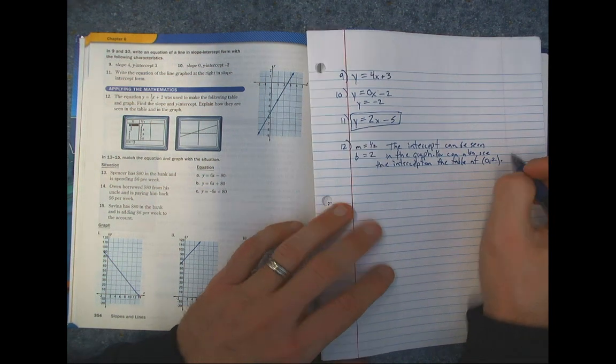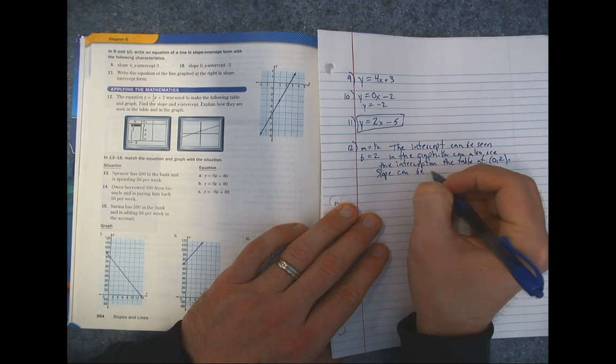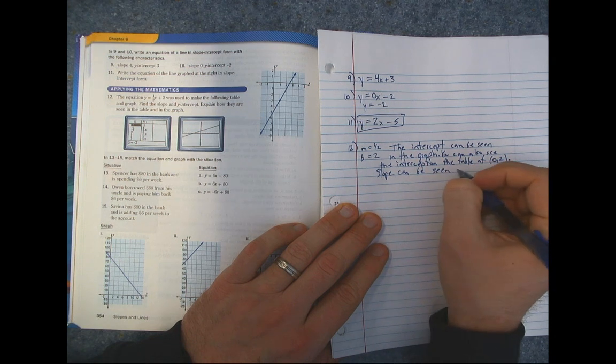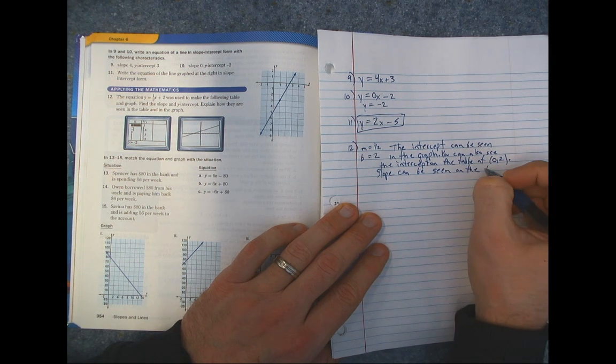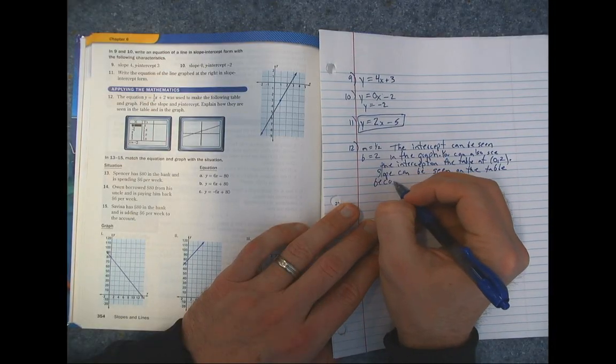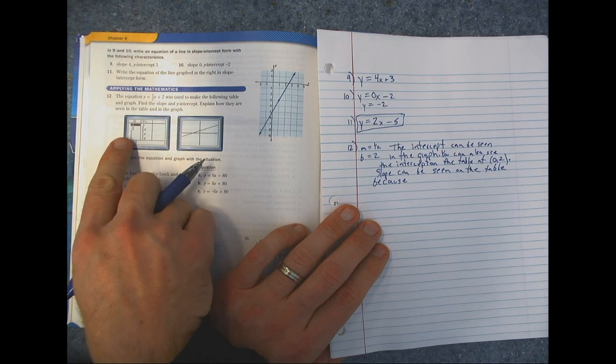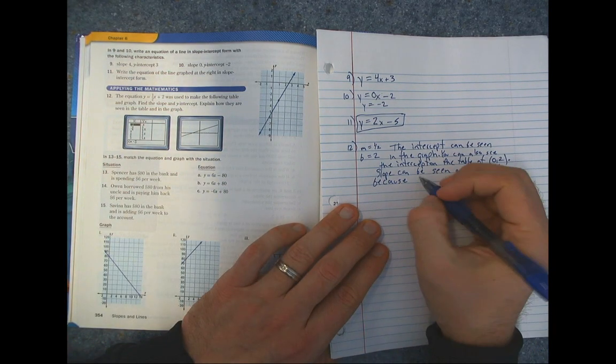And then I'm going to talk about the slope. Slope can be seen on the table. Because every time I increase my x by 1, my y value goes up by 1/2.